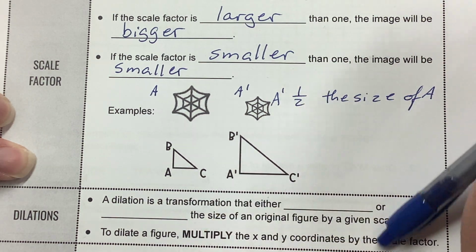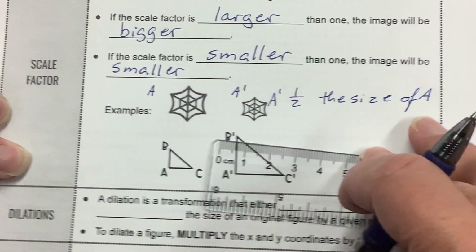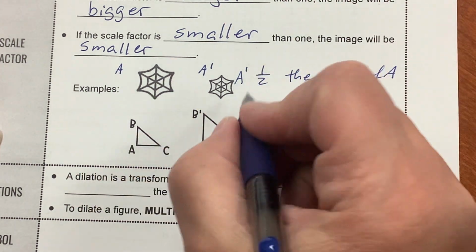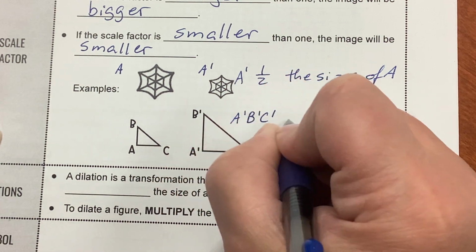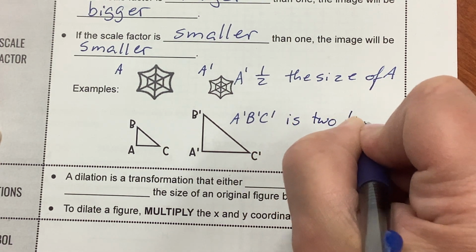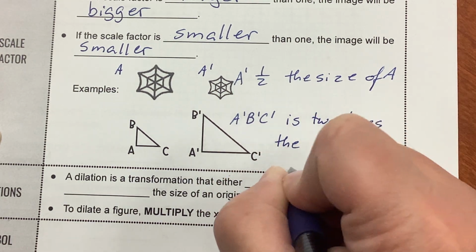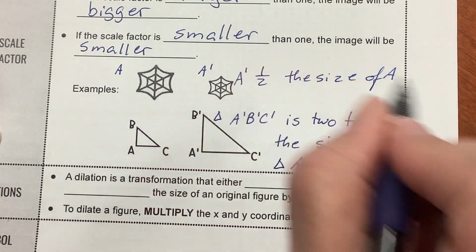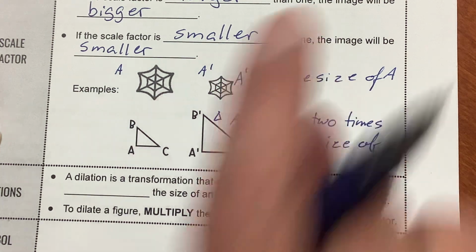Let's measure this one too. That is about 1 centimeter, and this is about 2 centimeters. So this one's twice as big. So triangle A prime, B prime, C prime is 2 times the size of triangle ABC. That's how it got bigger, because 2 is bigger than 1. Half is less than 1.